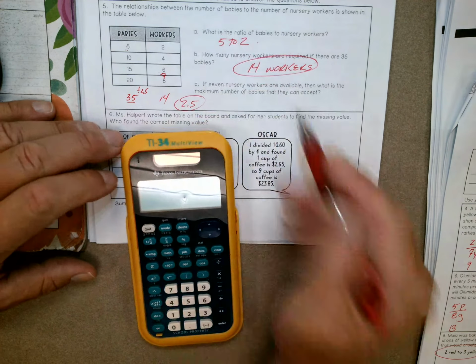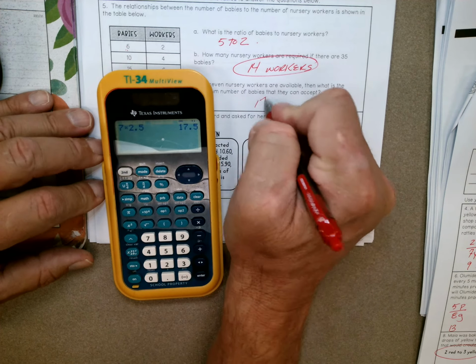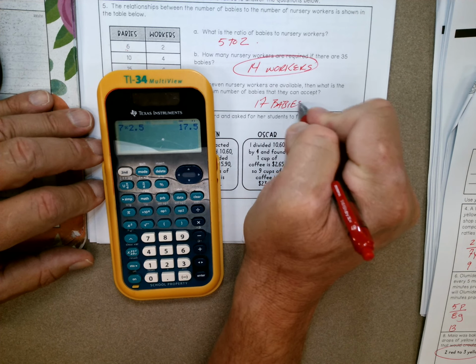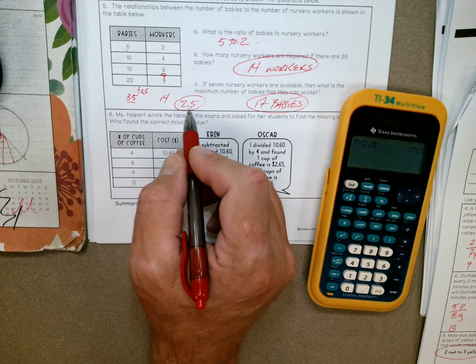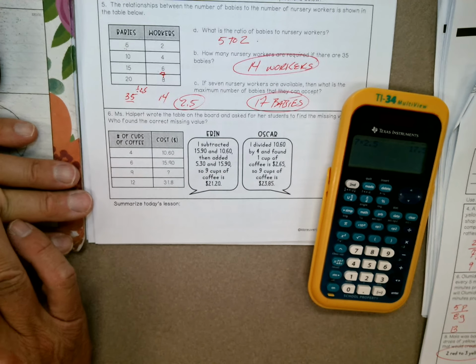But we're talking about babies. I can't have half of a baby. So we're going to say take that down to 17 babies. 17 babies. Okay. So finding that factor is very important because now I don't need to worry about my table. I can do it with any numbers.